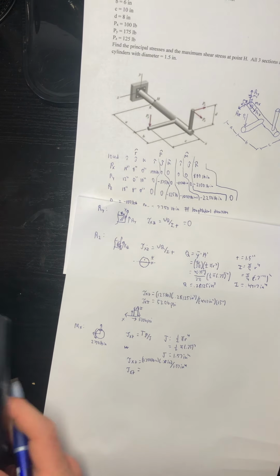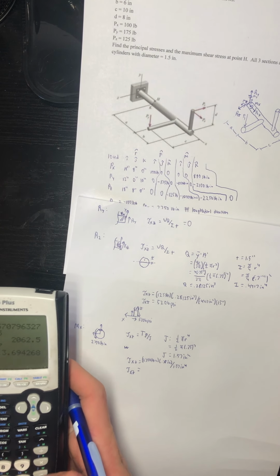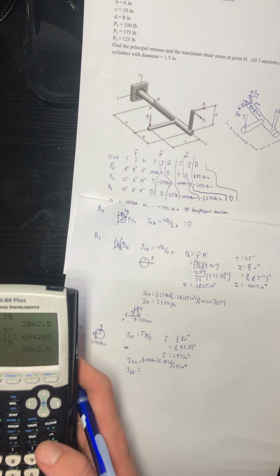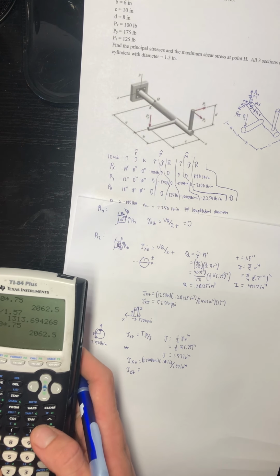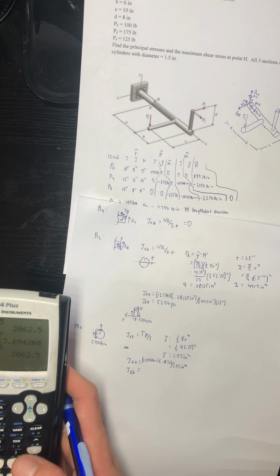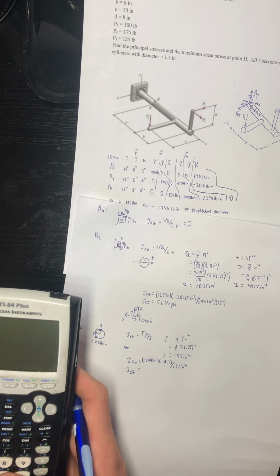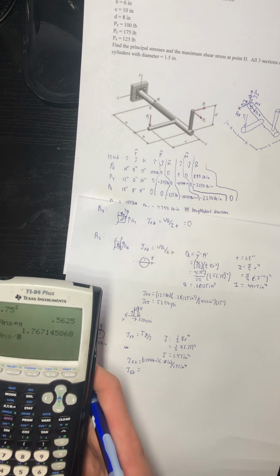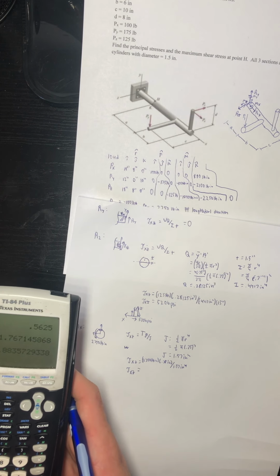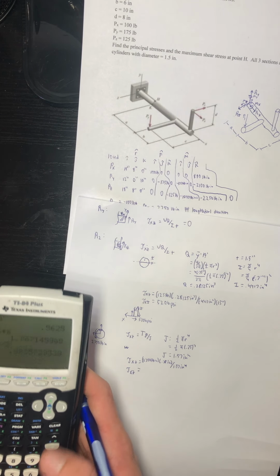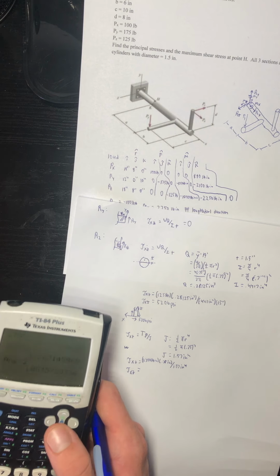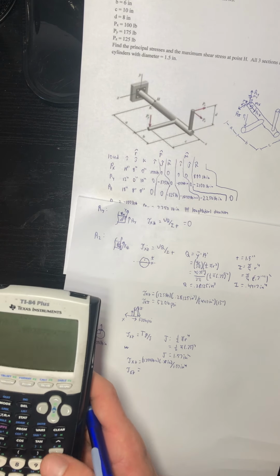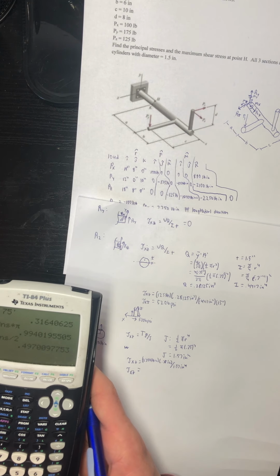Let me go ahead and check my numbers on that. 2,750 times 0.75 divided by J, which is, our J is 0.75 to the 4th times pi divided by 2. Well, that's interesting, I didn't get that number. Oh, let me see. 0.75 raised 4 times pi divided by 2.